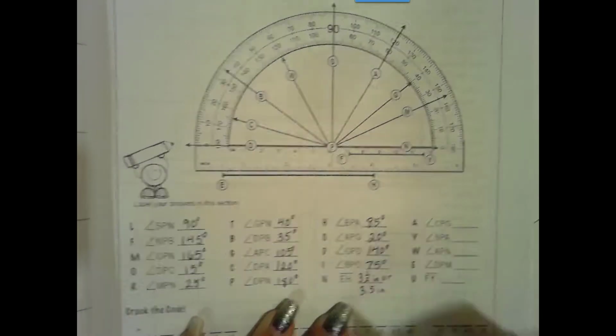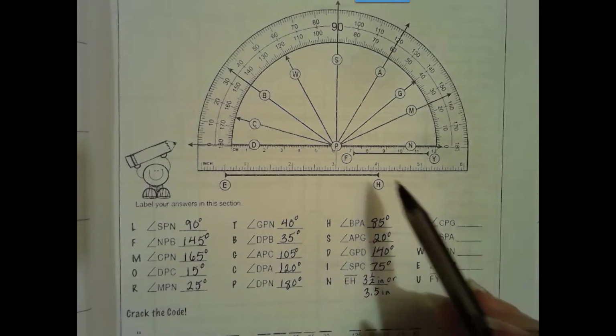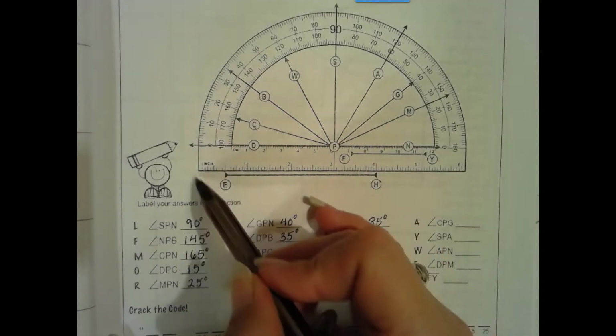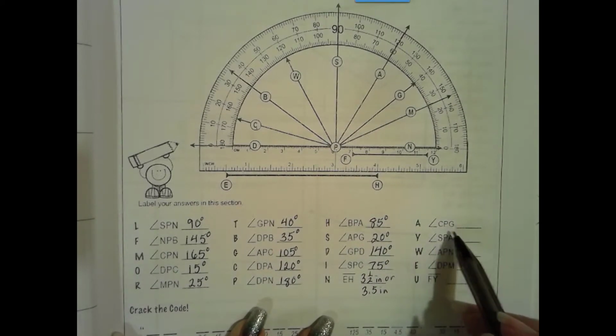I don't know which one we'll need. Because it's 4, take away this half inch. 4 inches take away half inch is 3.5. Because it did not start at the 0.